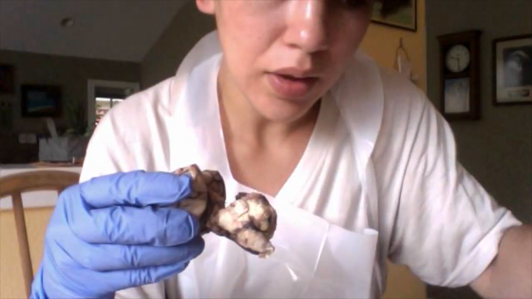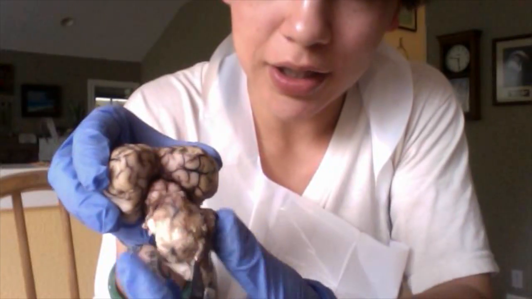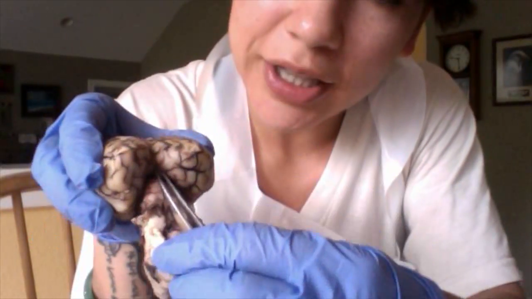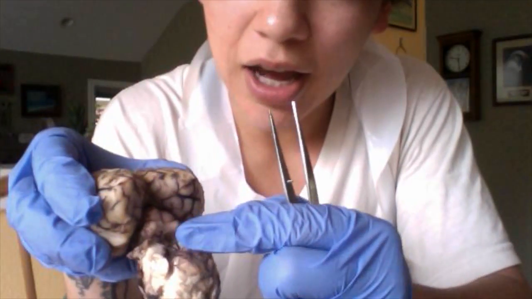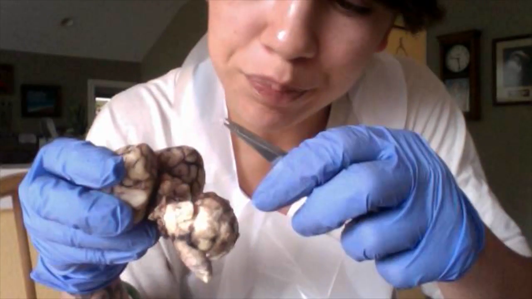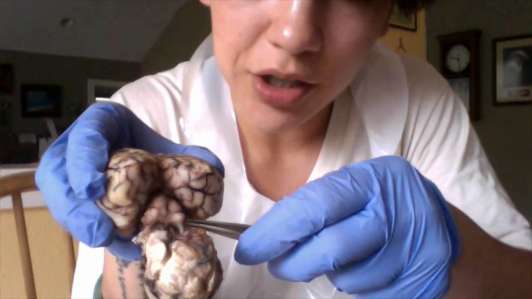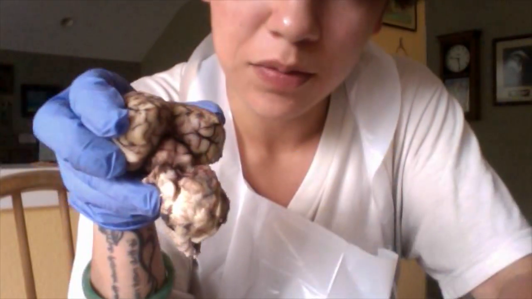Next, we're going to focus on the deep structures of the brain. First, I have the cerebellum here, and this is the cerebrum. If we look here, we can see the pineal gland right there. I have the, what is this called? I have the corpora quadrigemina right here, which consists of the superior colliculi, and down here I have the inferior colliculi.